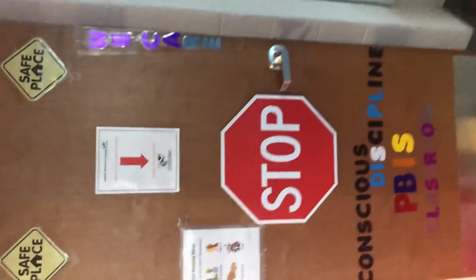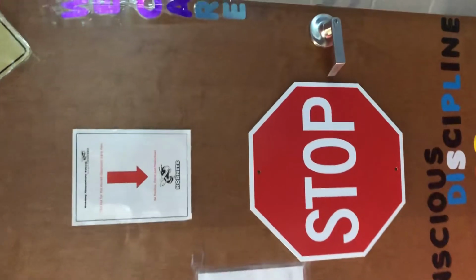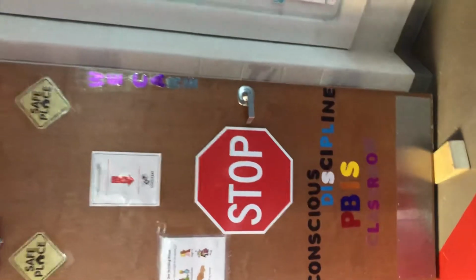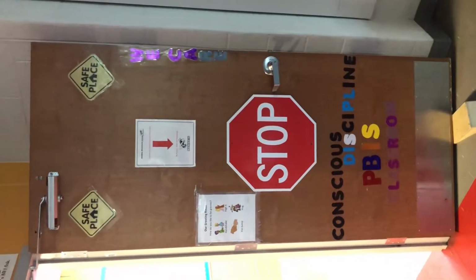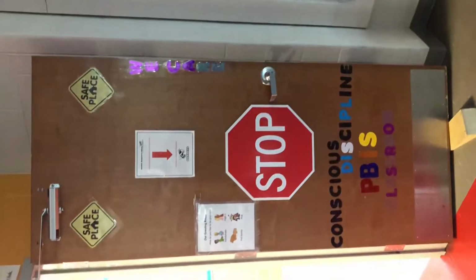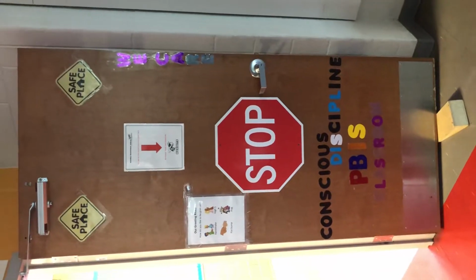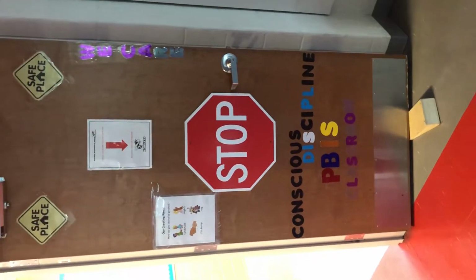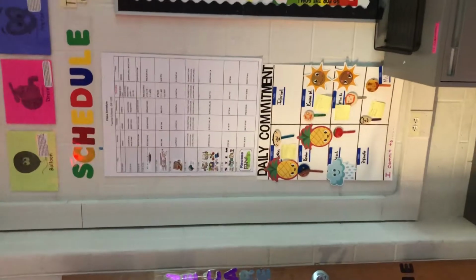The stop sign is utilized for students who have that impulse of eloping, to remind them to stop, think, and decide. Stop, think, and decide. Of course, you have the schedule.